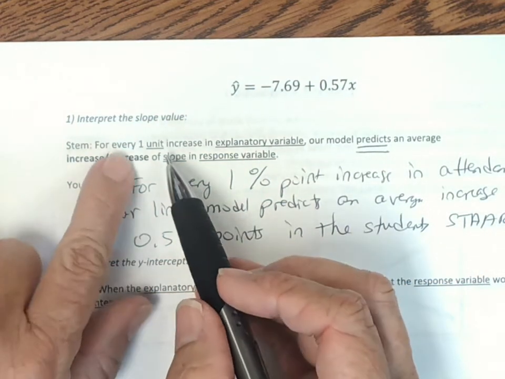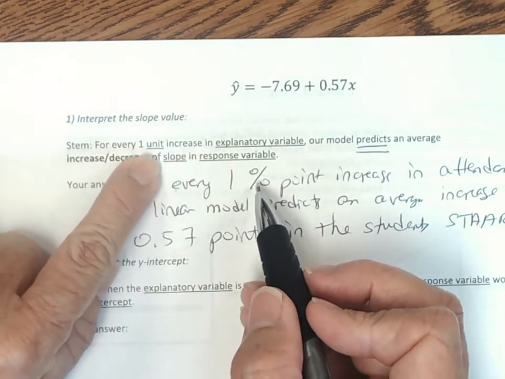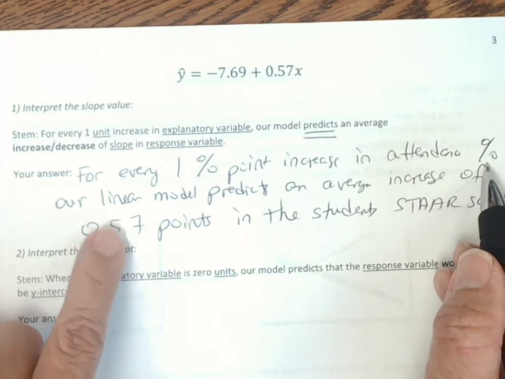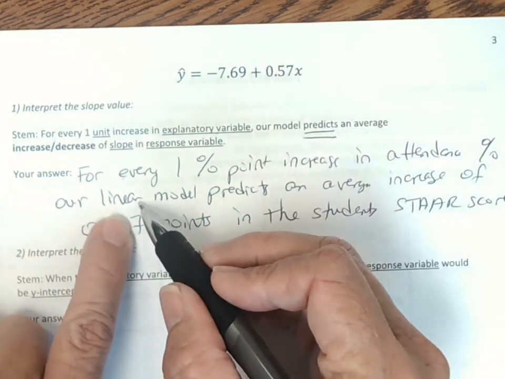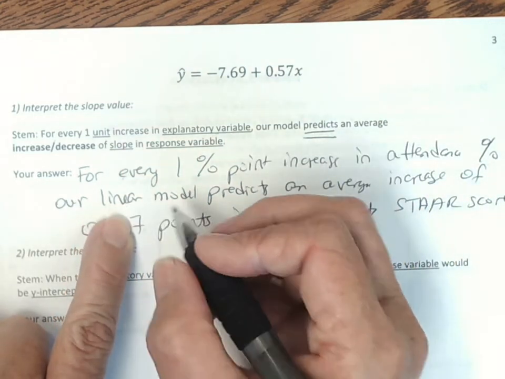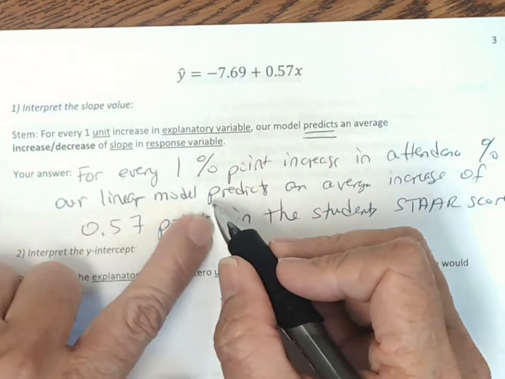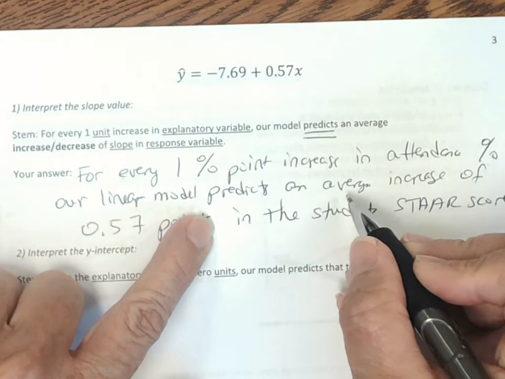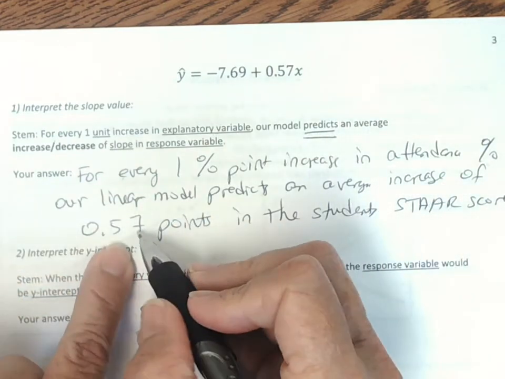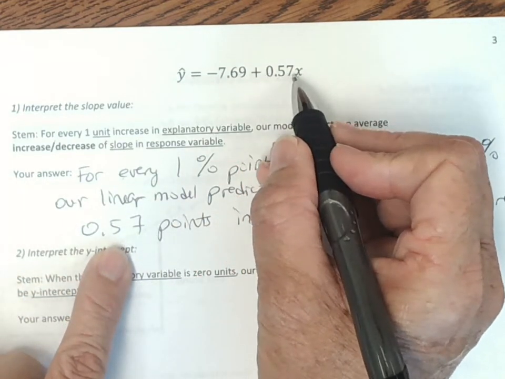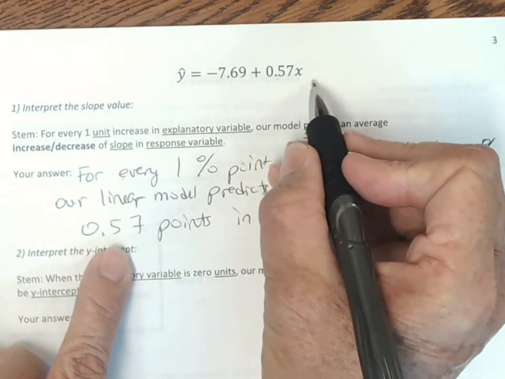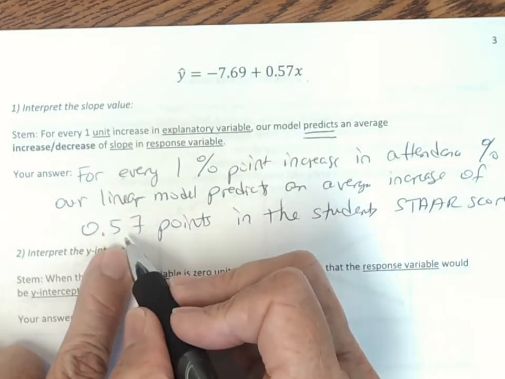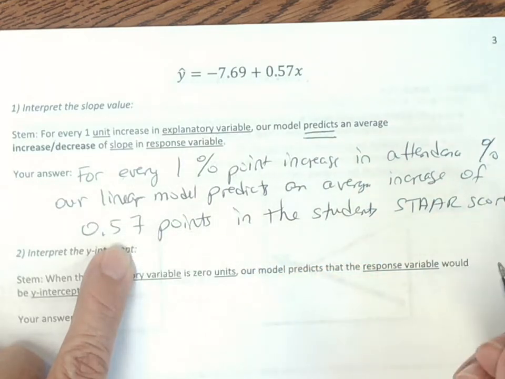So again, the unit, in this case we were talking about percentage, the explanatory variable was my attendance percentage. And I'm putting linear so that they know I know what I'm talking about here. It's a linear model, and it predicts. If that word predicts is not in there, you're not going to get points. And an average increase of whatever your slope is. The slope is 0.57. So as x increases by 1 unit, my response variable will increase by 0.57 units.